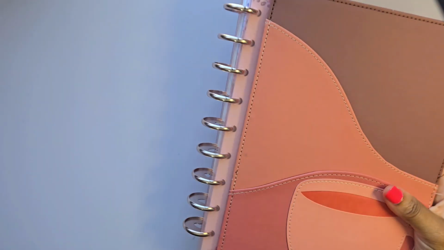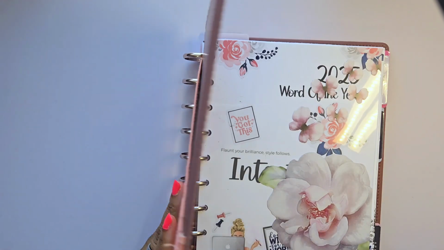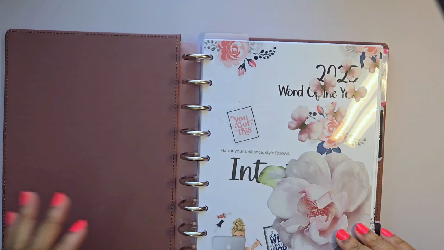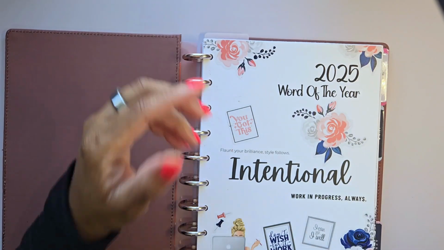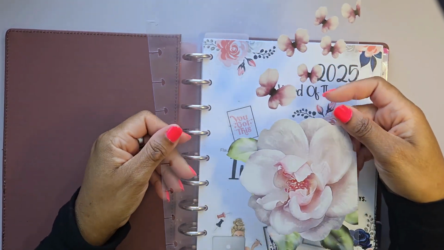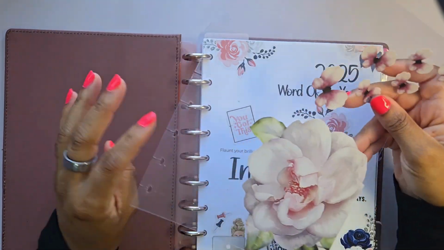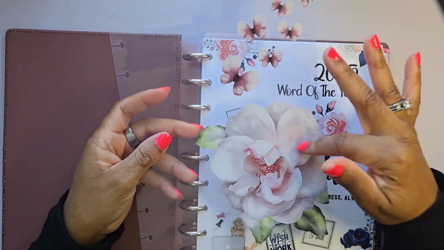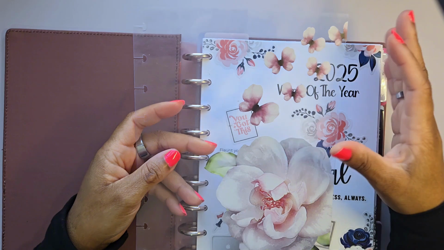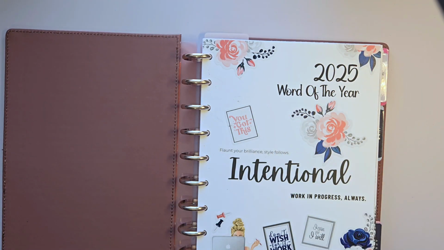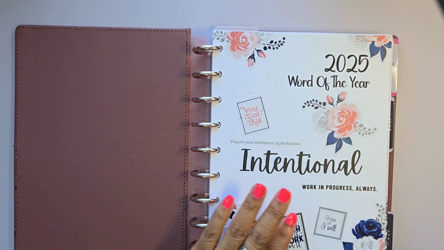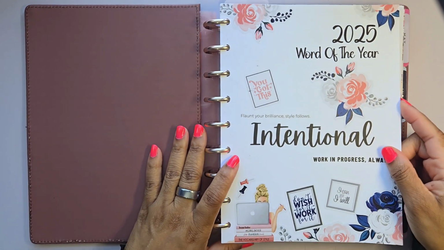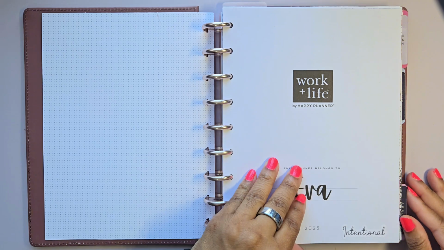So let's get started. I think the first thing I'm going to do is go ahead and replace the cover. I'm also going to take out this little homemade dashboard I made using PVC paper or plastic. And then I got this flower from the Dollar Tree and I just stuck it on there and I loved it. But it's still springy instead of summery, so I'm going to change it out. I have my word of the year. I always leave this in here. This is just a dashboard that I make.